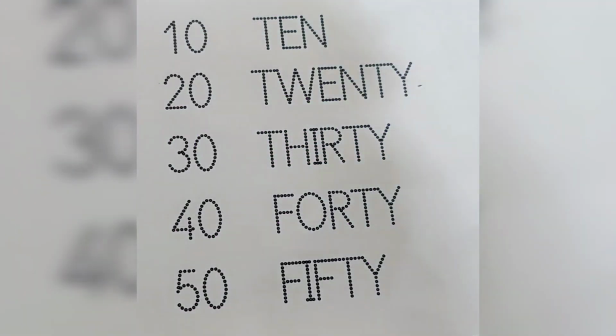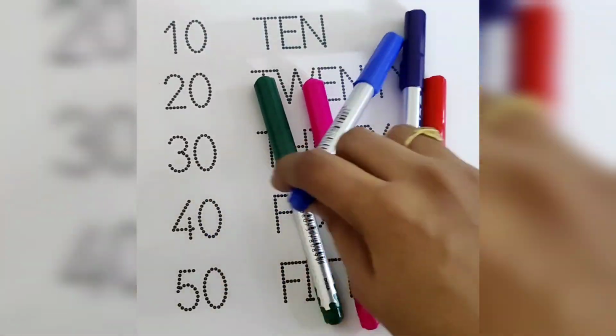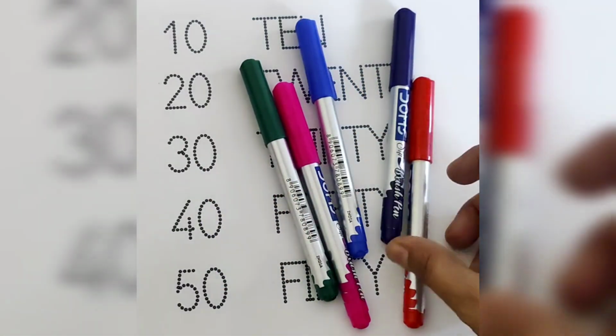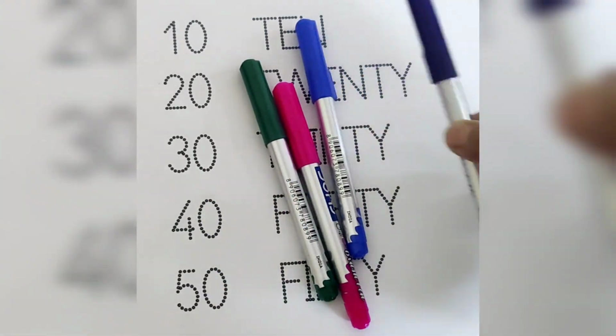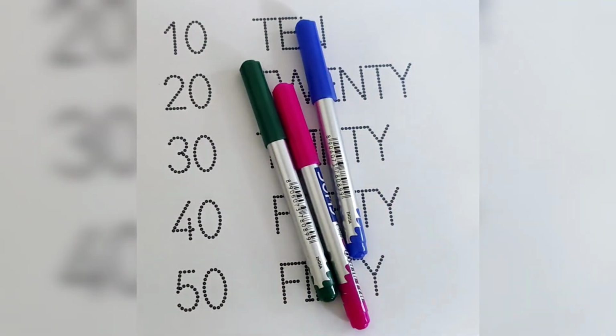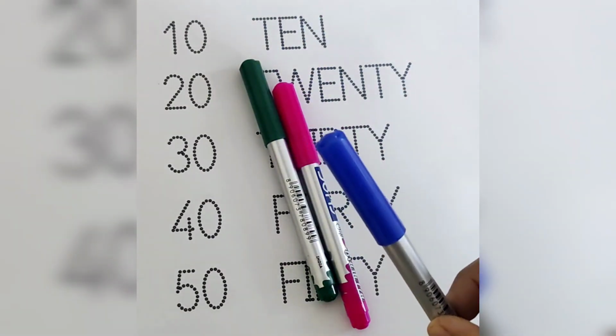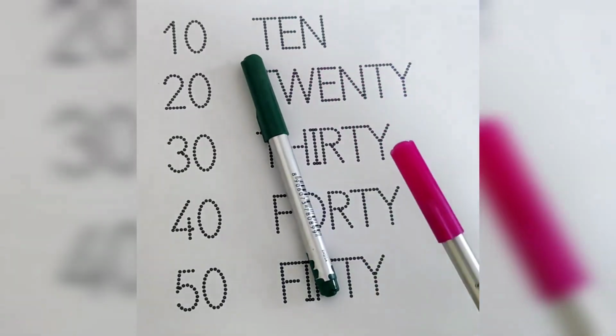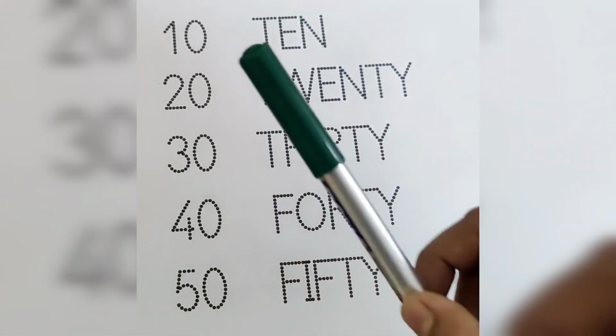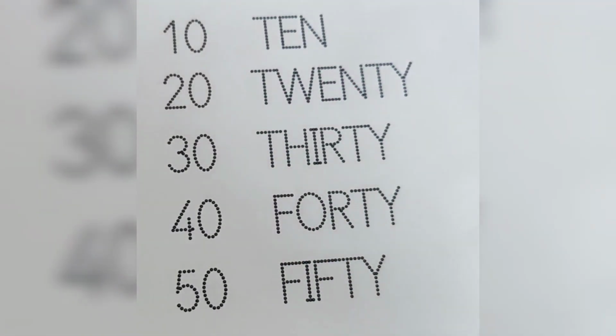So today we are going to trace some number names from 10 to 50. Let's start with the colors. This is red color, this is violet color, this is dark blue color, this is dark pink color, and this is dark green color. Let us start with the number names now.